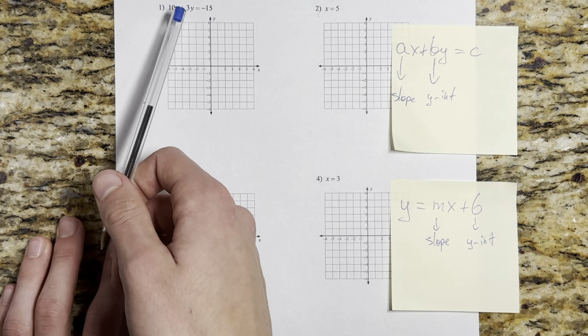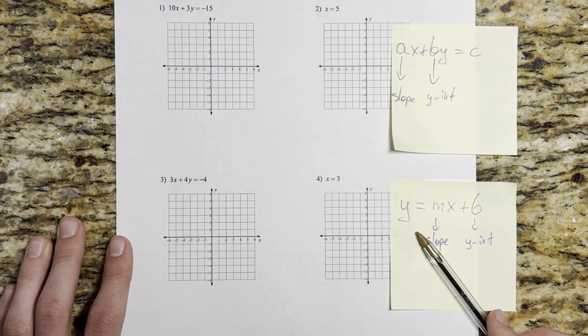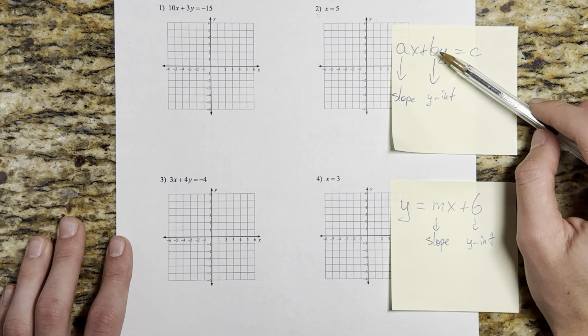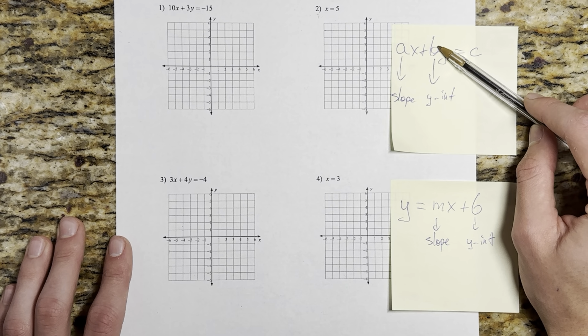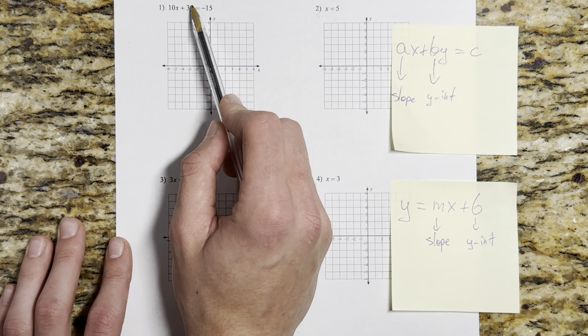To move from standard form to slope-intercept form, we have to look at these two equations. In slope-intercept form, we have y equals something. So we have to leave 3y by itself.